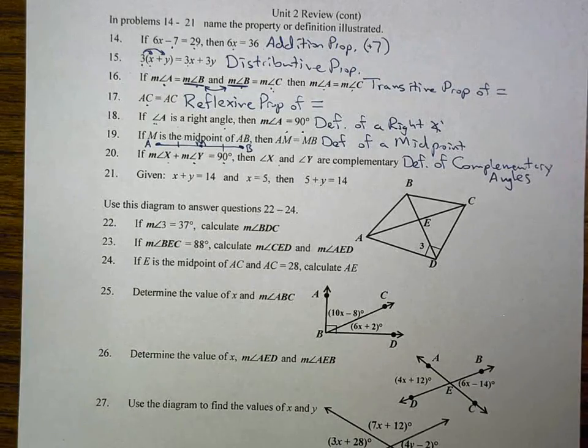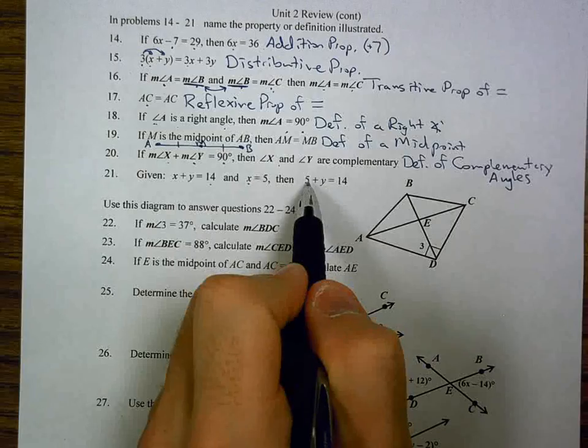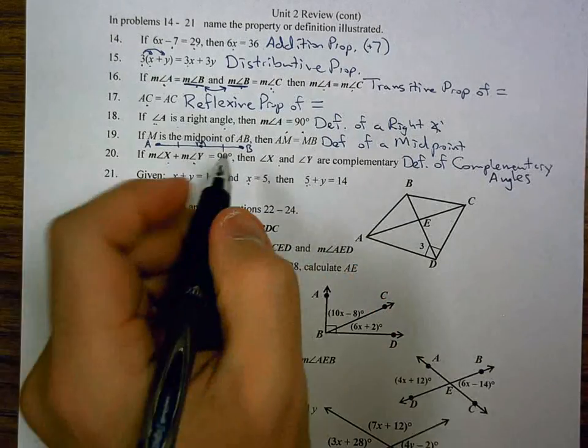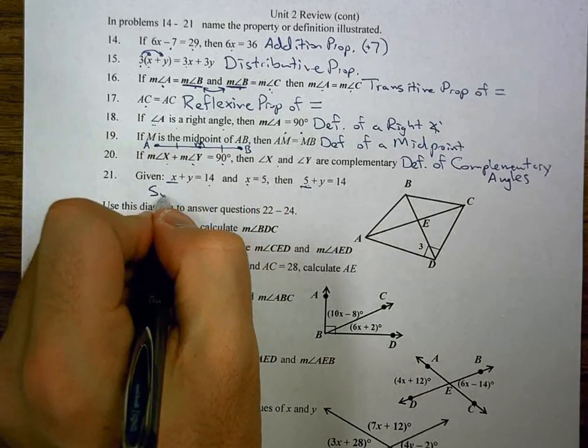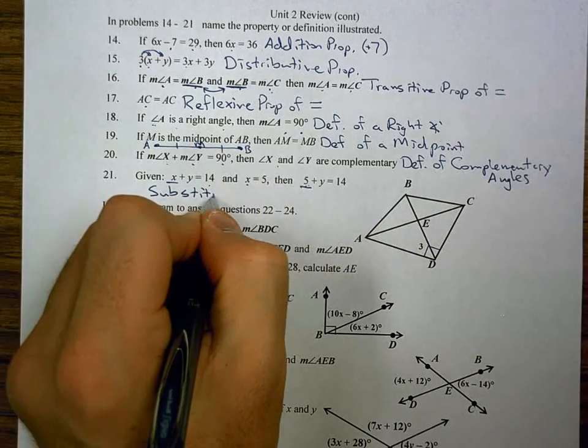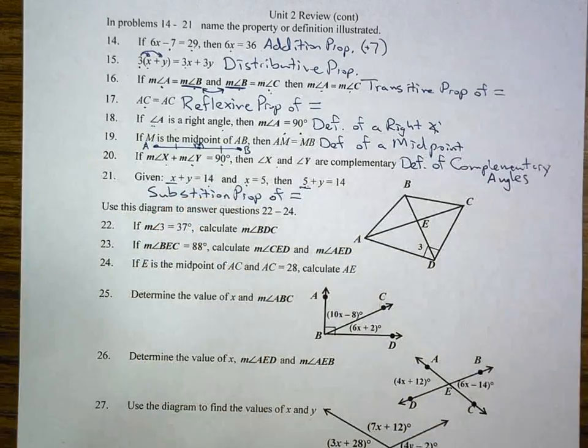Last one, 21, if I'm given that x plus y equals 14 and x equals 5, then I can say 5 plus y equals 14. I've replaced the x with the 5. When we replace, it's like substitution. So that's substitution property of equality.